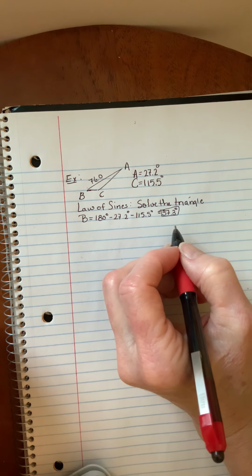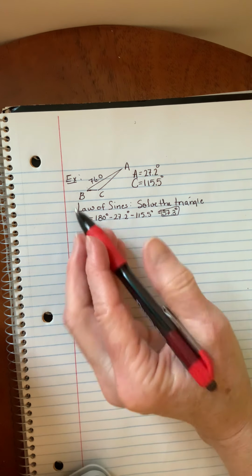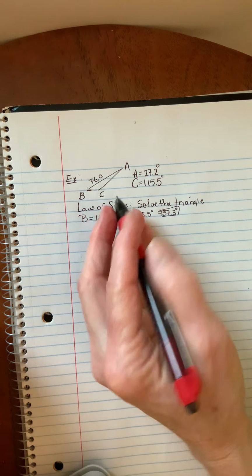Now, next thing we've got to do is set up the law of sines. I've set it up basically the same as before.